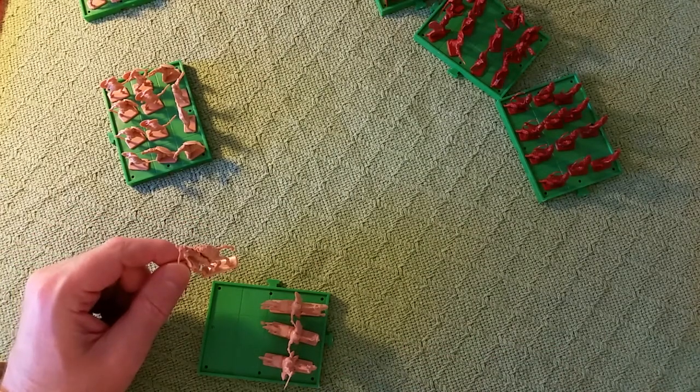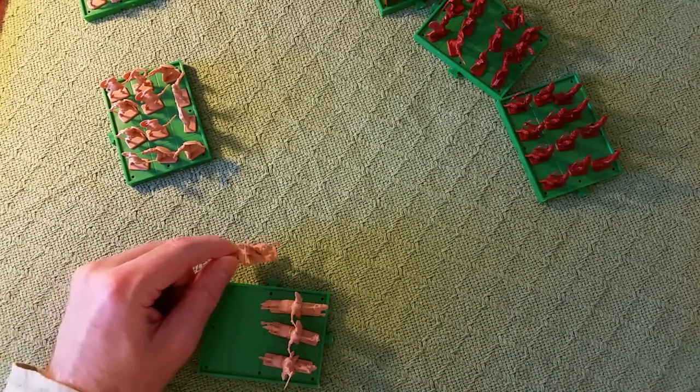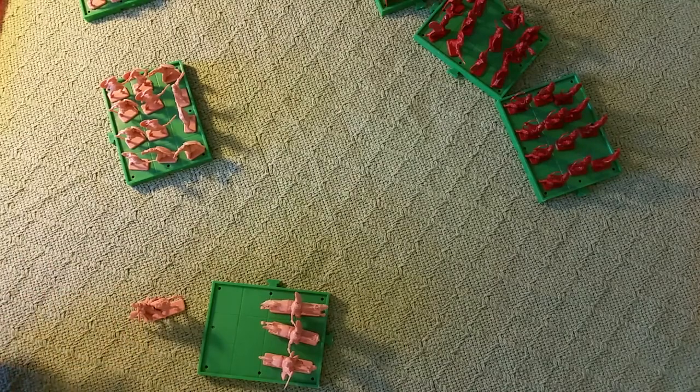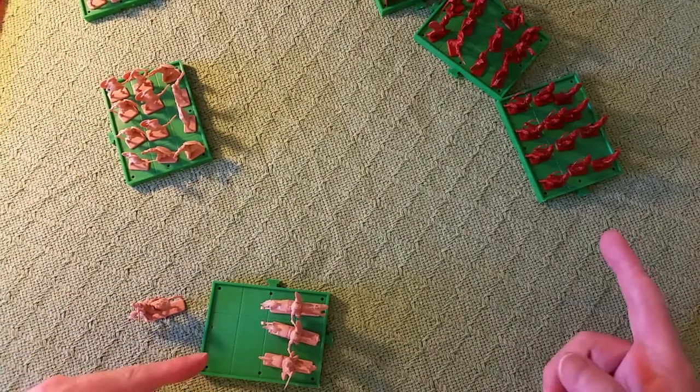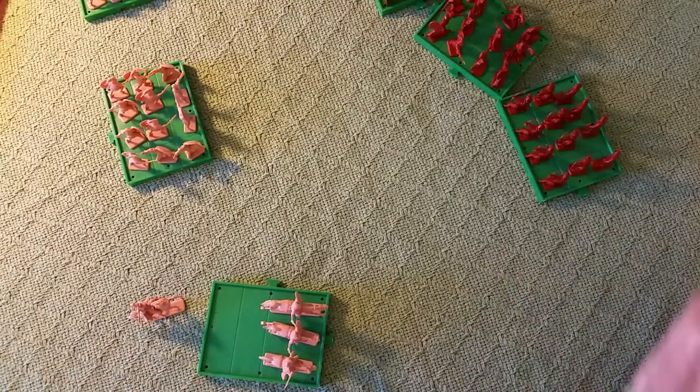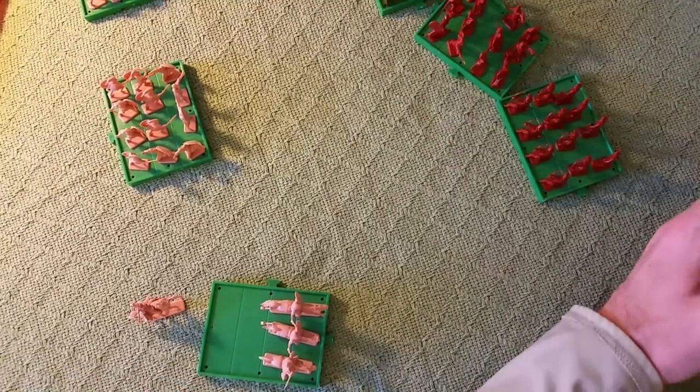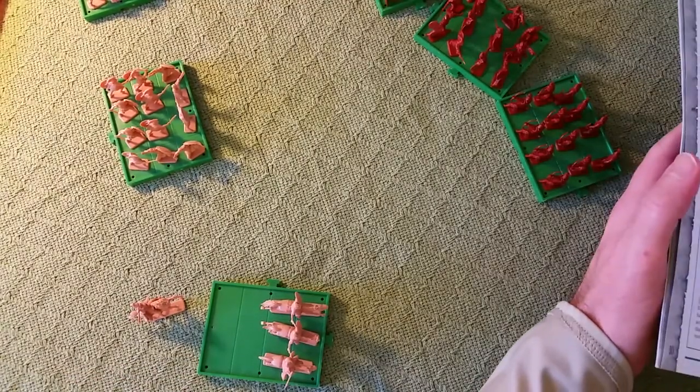Oh, and that's 25%, by the way. I put that behind there. It's 25% losses from archery. I think they have to do a panic test. I think they do it now, but anyways, let's assume that they do.